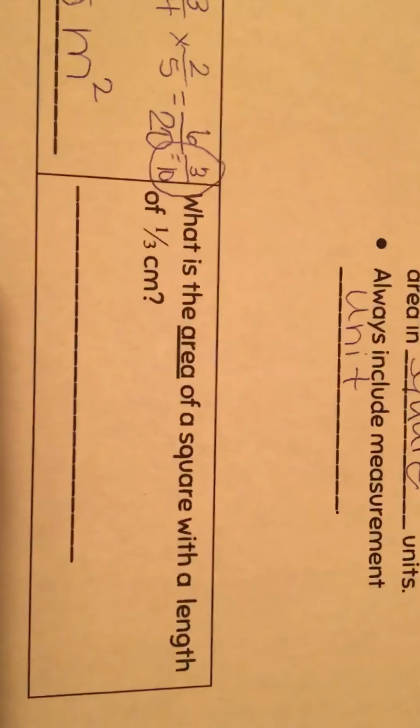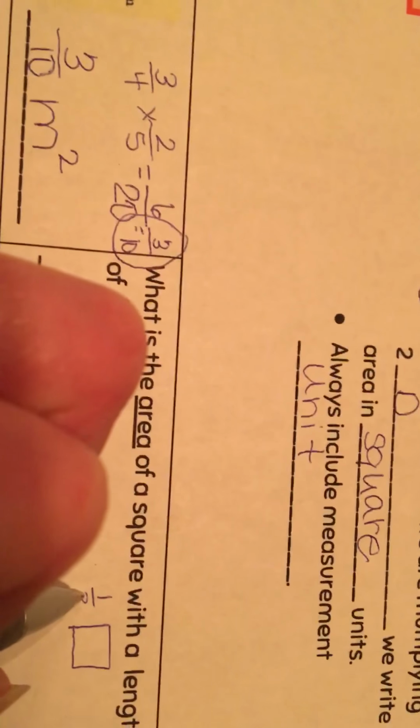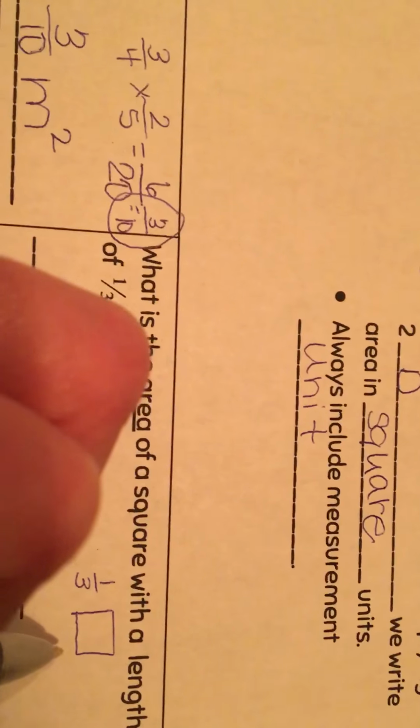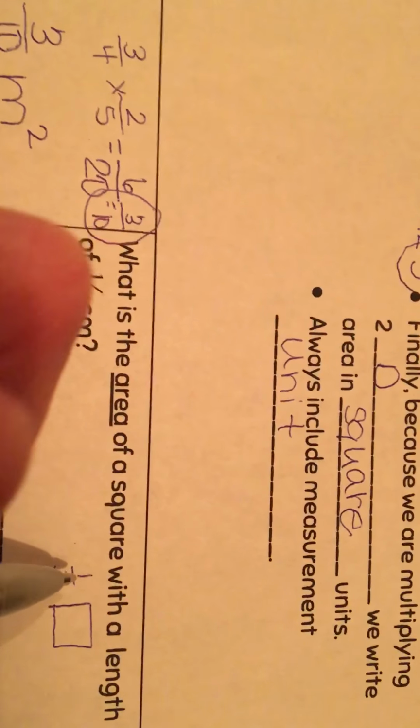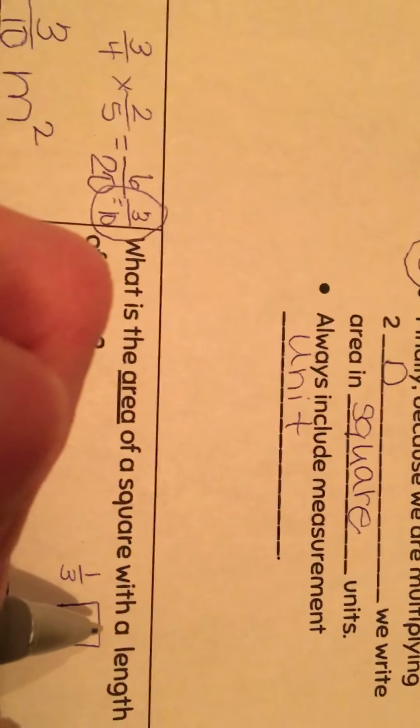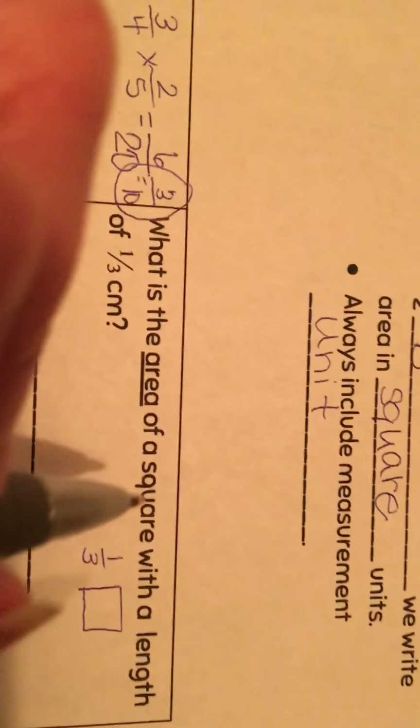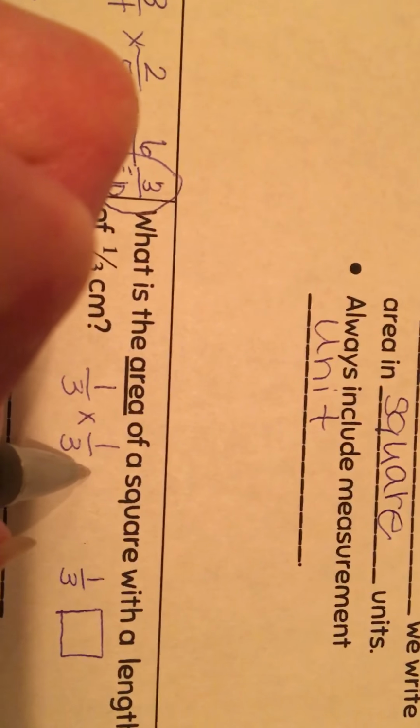What is the area of a square with a length of 1/3 centimeters? So we know that a square has all equal sides. So if one side is 1/3, that means all of the sides is 1/3. So if the length is 1/3, the width also has to be 1/3. So we know that we can multiply 1/3 times 1/3.